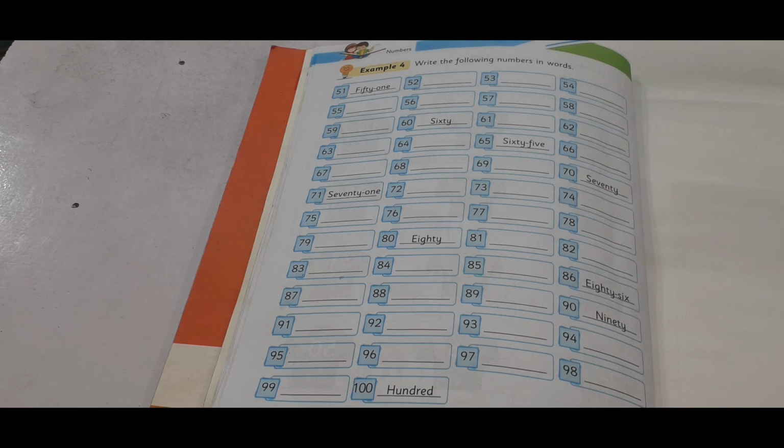And the remaining blanks you will fill with words of the given numbers. Now students, be ready. I will tell you a spelling and you follow me to fill the blanks.